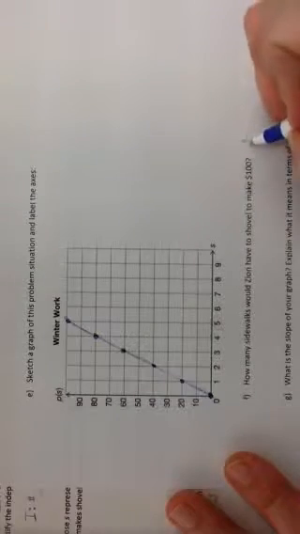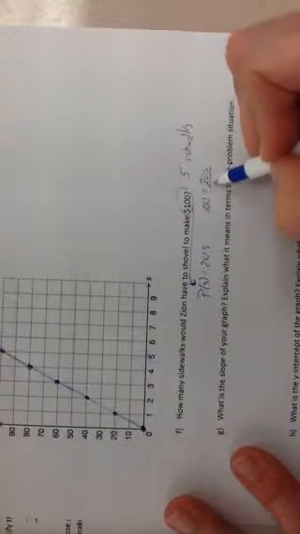And then F, how many sidewalks would Zion have to shovel to make $100? Now you can use the graph to figure that out. You can use the equation to figure that out. If we just look at the graph, well, $100 is right here. He would have to shovel 5, right? So 5 sidewalks. For folks who prefer to use the equation, you just remember the equation P of S equals 20 times S, and $100 is the profit. So you would plug 100 in for P of S, and then you would solve for S. You would divide by 20 on both sides, and that would leave S equal to 5, right? So either way, using the graph or using the equation, you should be able to get the same answer, 5 sidewalks.